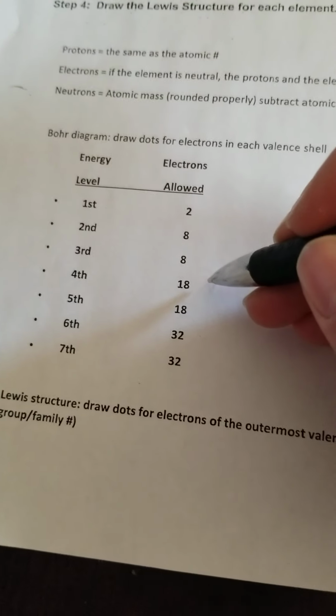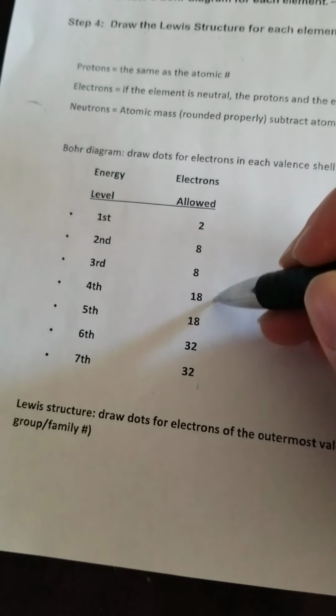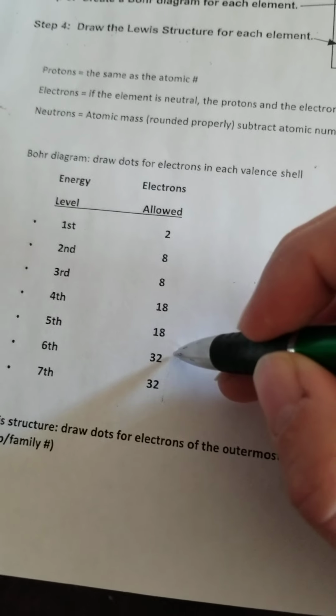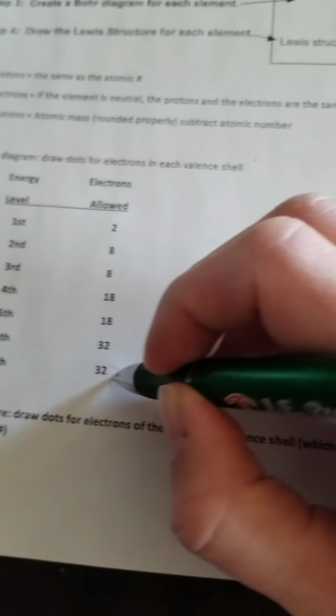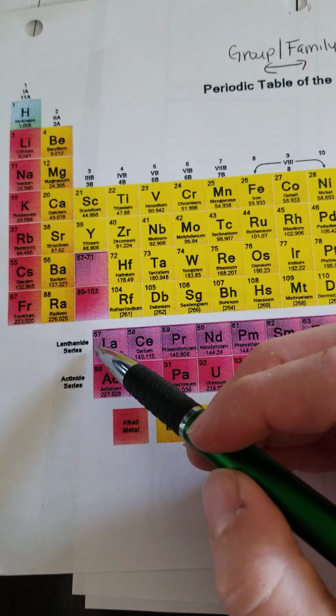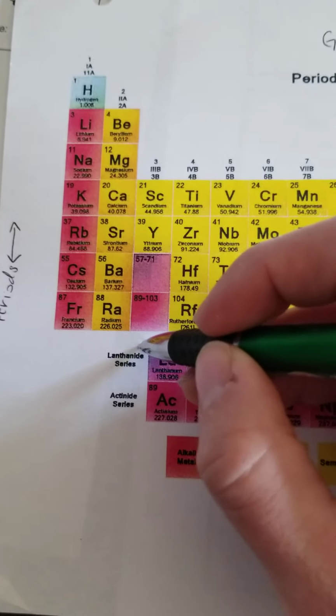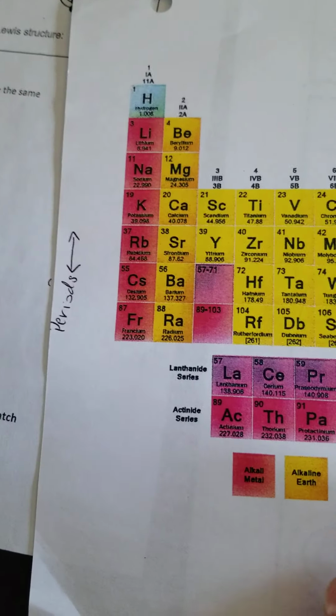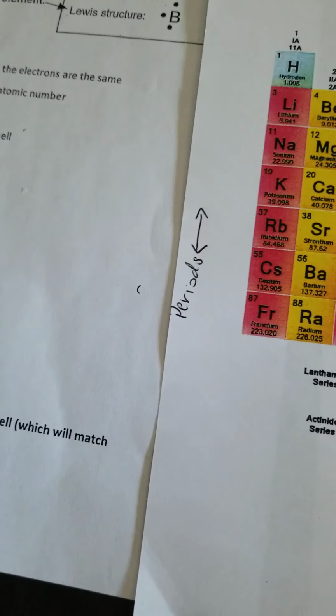Again, we don't really in Science 10 look at these 4th, 5th, 6th, 7th. But I usually do explain that the only reason the 6th and 7th are 32 instead of 18, because again, we're counting all the way across our periodic table, is because the lanthanides and actinides actually go into these 2 squares, so you have to add those in. But again, that won't really matter unless you take a higher level chemistry class.